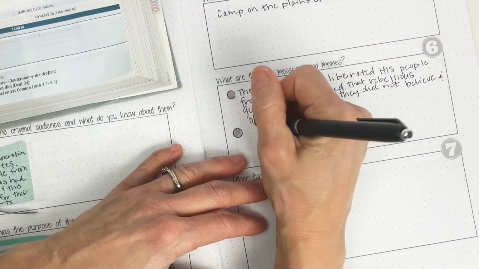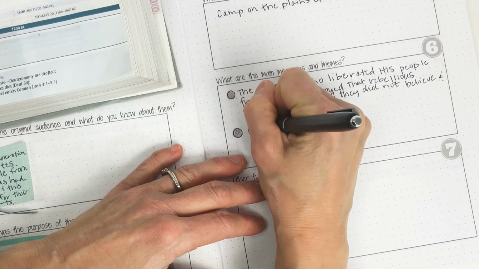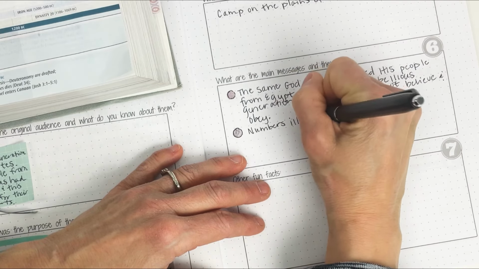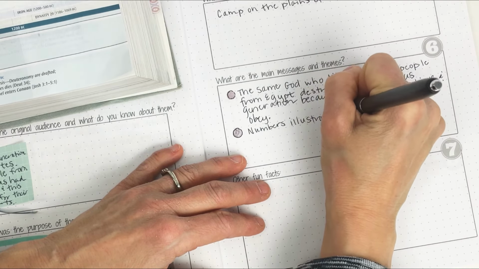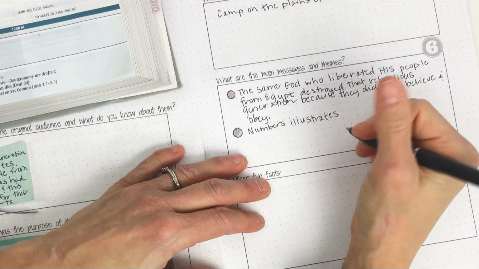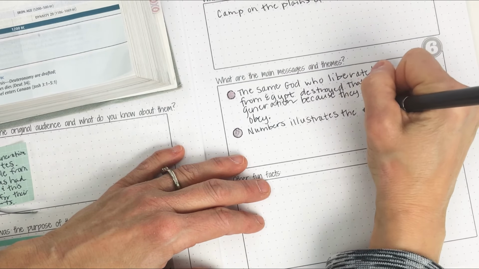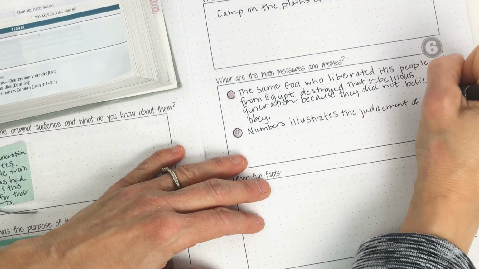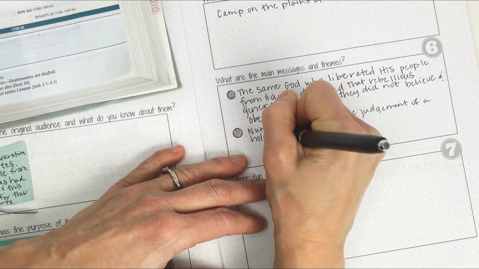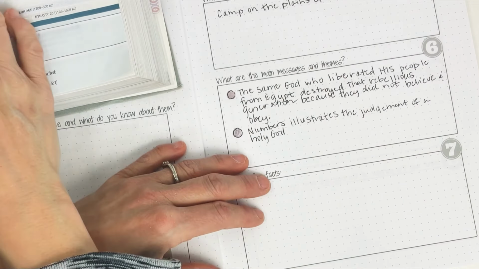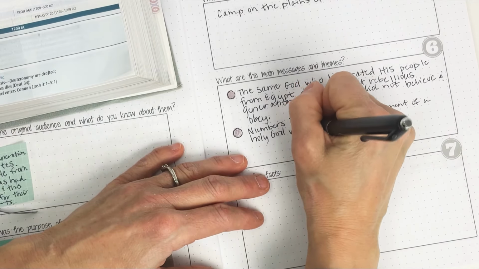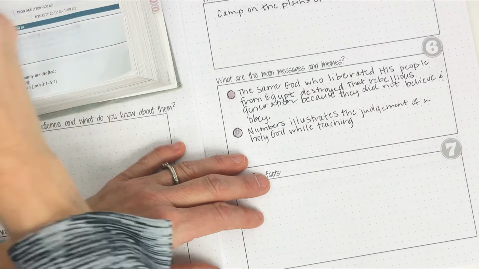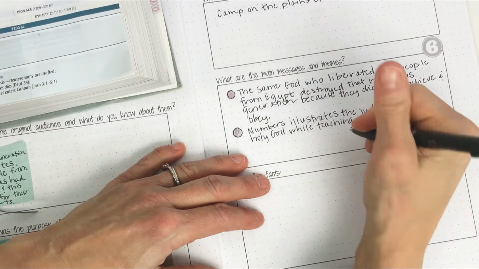Numbers illustrates the judgment of a holy God while teaching that the Lord is faithful.